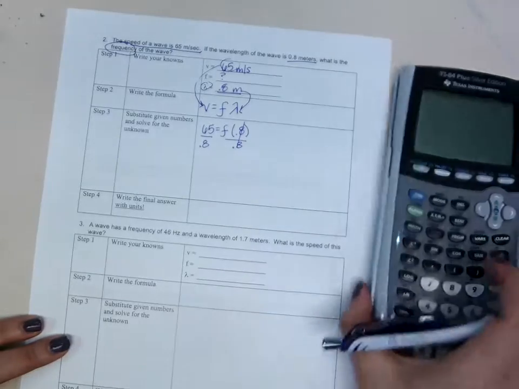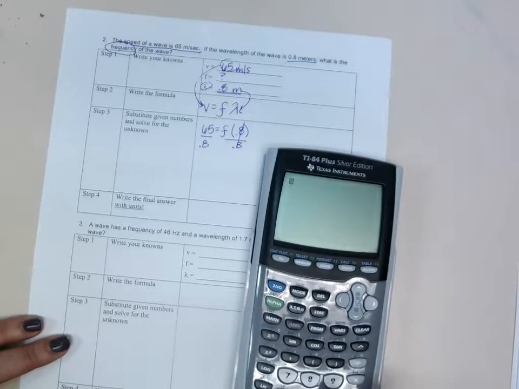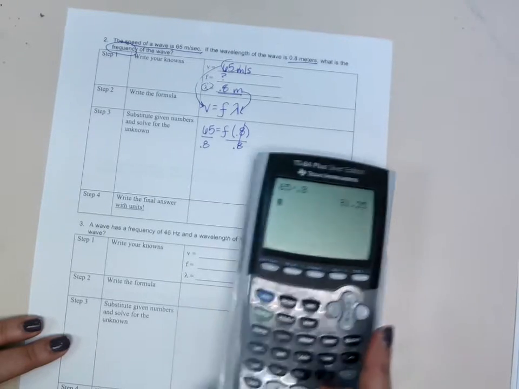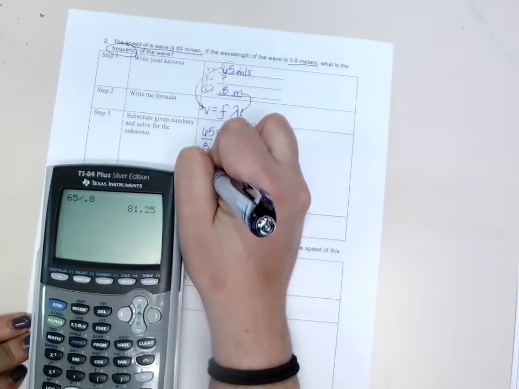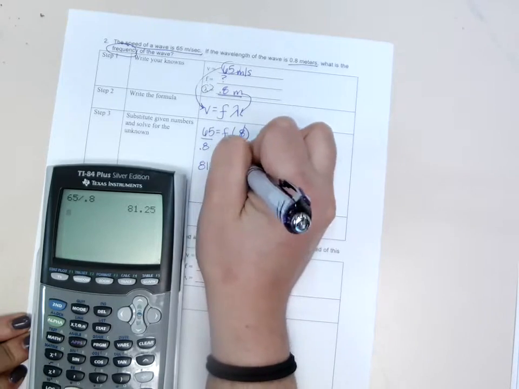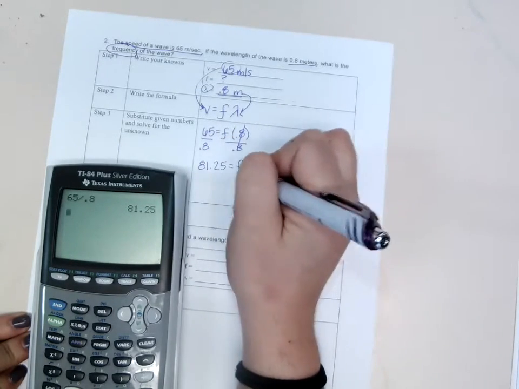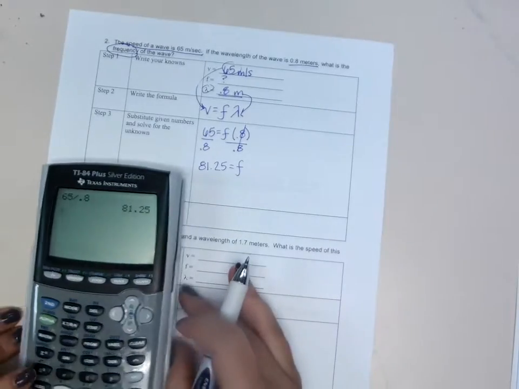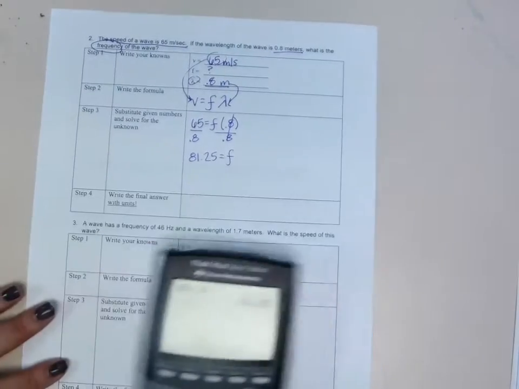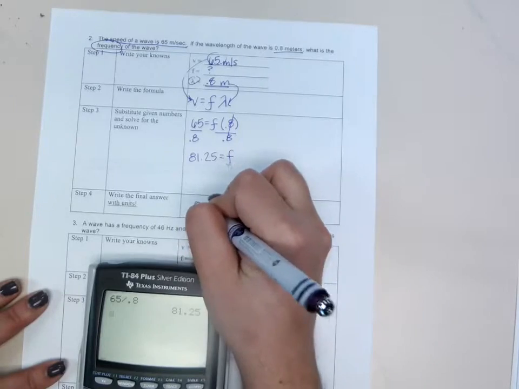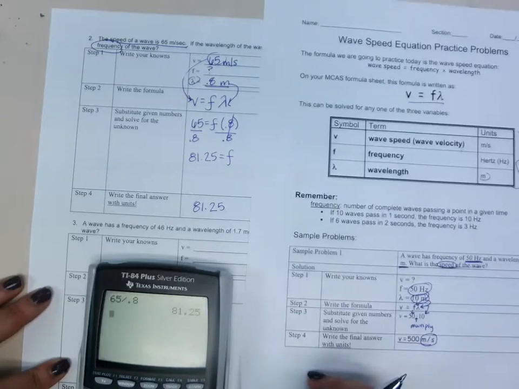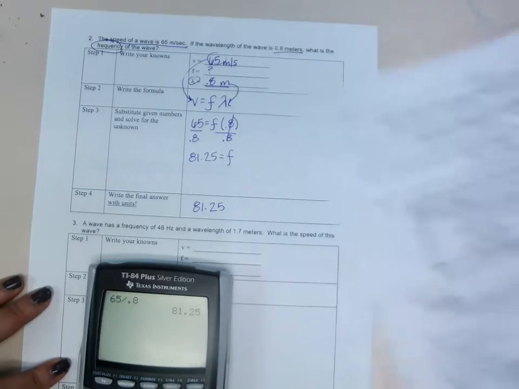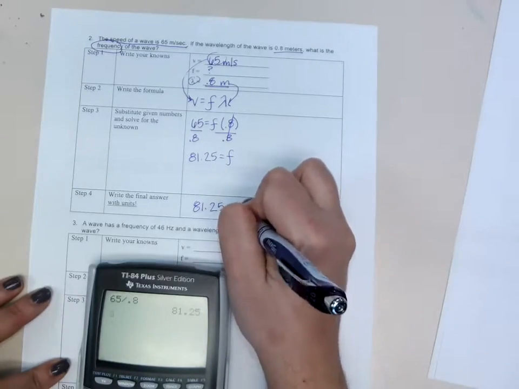And then we need to turn to a calculator. And the calculator is going to be 65 divided by 0.8. That's going to give you this number right here. So we're going to write that down on this side. 81.25, and then we have our frequency on its own. So we don't need to do anything further. And then don't forget, we need to write down the final answer and with the units. So 81.25, and then the units for frequency were hertz. So we're going to write that down here. And then that is your answer.